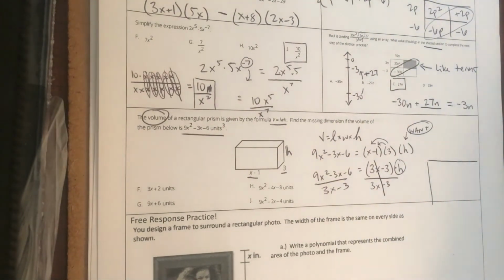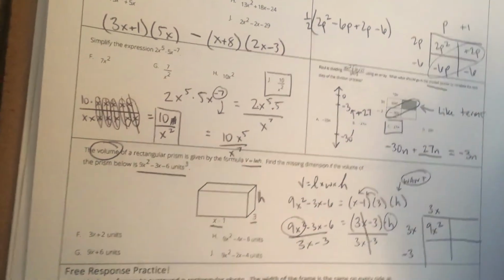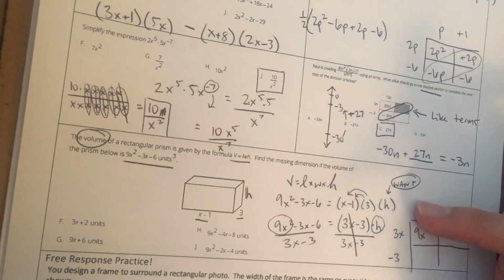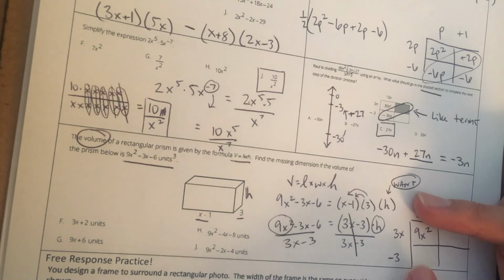I am going to walk through this because this is the only division board problem we've seen. I'm sorry, guys, this shouldn't be filled in. My phone keeps running out of space, so it's messing me up. But anyway, we should have 3x minus 3. That's what we're dividing by. And we put our first term in our first box.